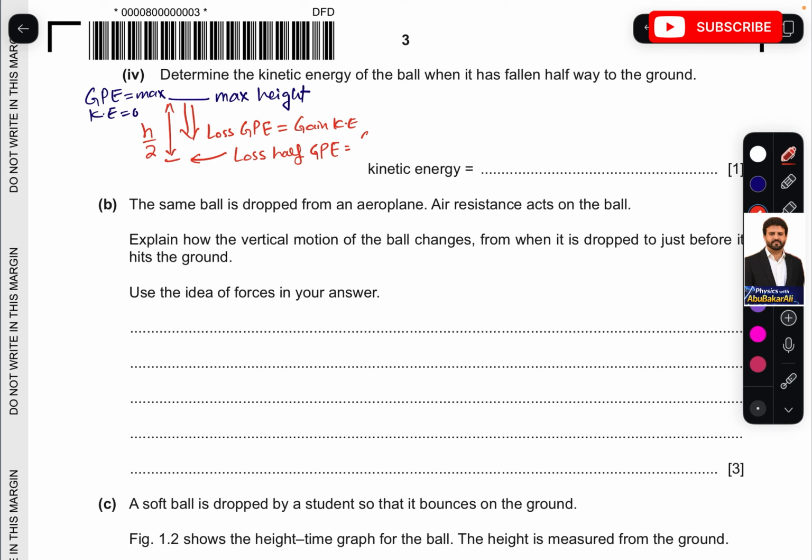That loss is equal to the gain of kinetic energy. As kinetic energy started from zero, half of GPE is exactly equal to kinetic energy. So kinetic energy is equal to gravitational potential energy divided by 2. For the gravitational potential energy, it was 9.5, which we calculated in the previous part, divided by 2. That will give me 4.75 joules.